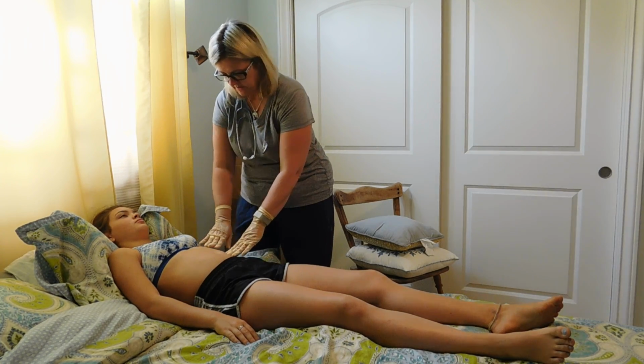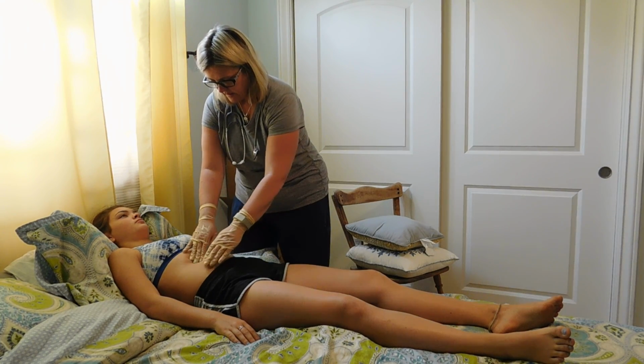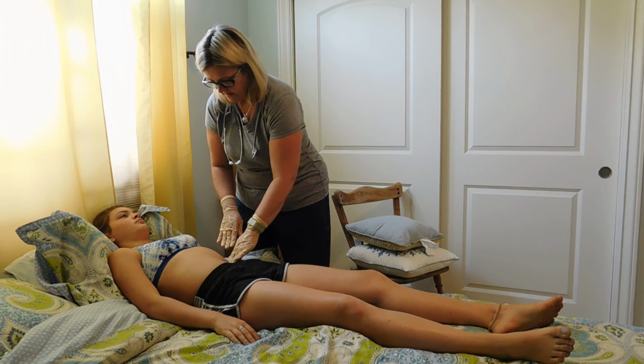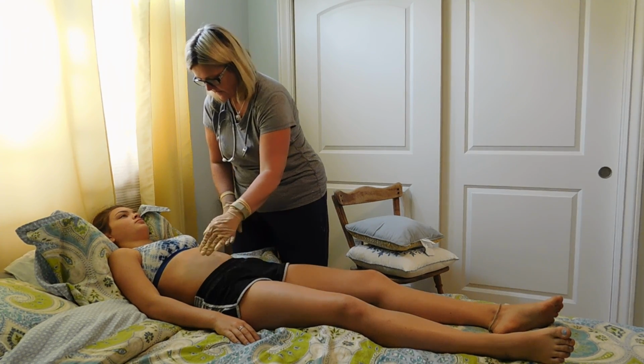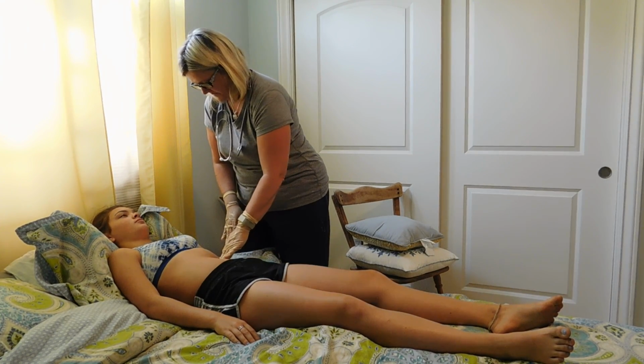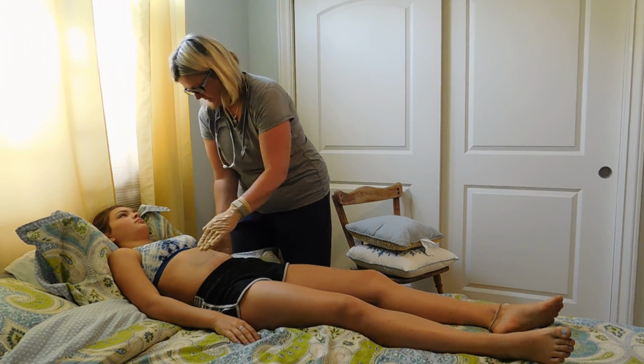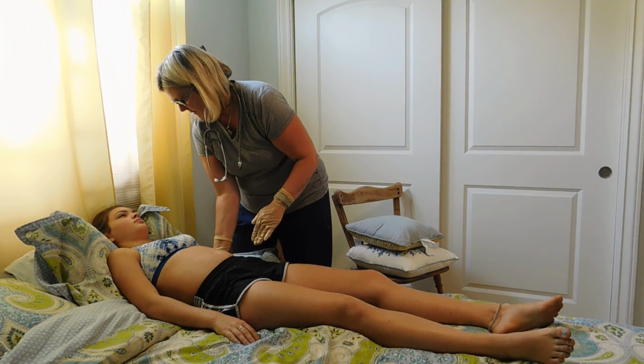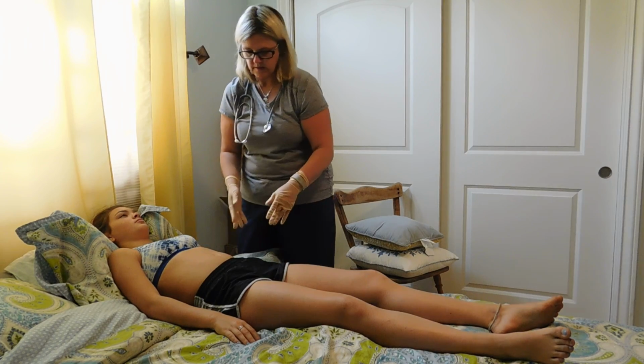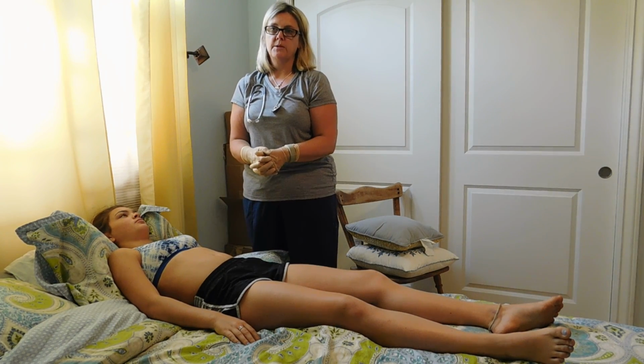I'm also going to, again, palpate. Any rebound tenderness? Any pain? No. Pain there? No. Okay, thank you. That concludes my abdominal exam.